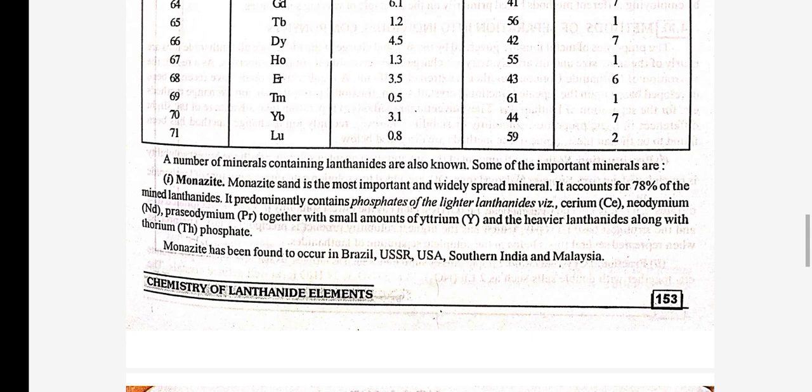Monazite sand is the most important and widely spread mineral. It accounts for 78% of the mineral lanthanides. It predominantly contains phosphate of the lighter lanthanides, with cerium, neodymium, and praseodymium, together with smaller amounts of ytterbium and the heavier lanthanides, along with thorium phosphate. Monazite has been found to occur in Brazil, USSR, USA, southern India and Malaysia.